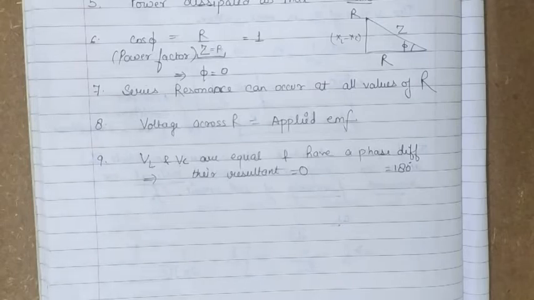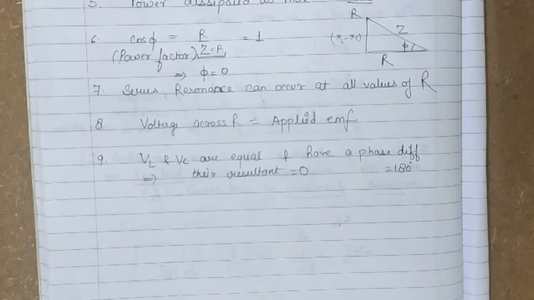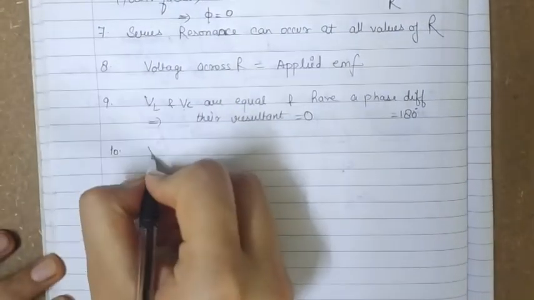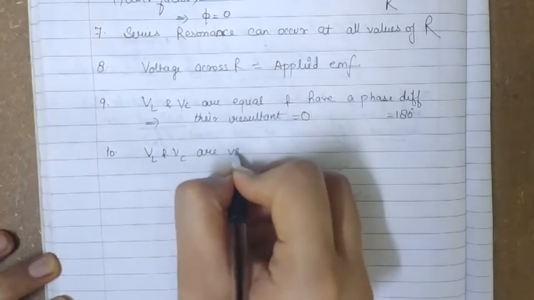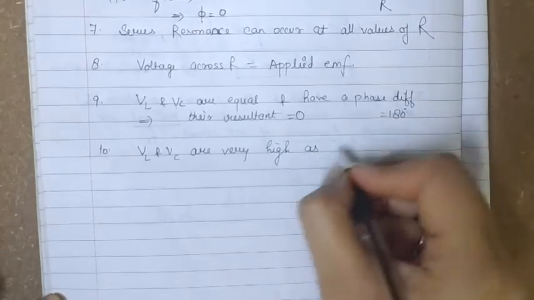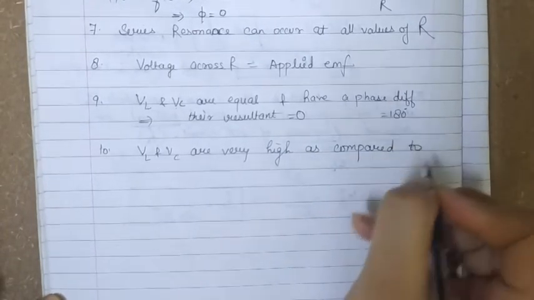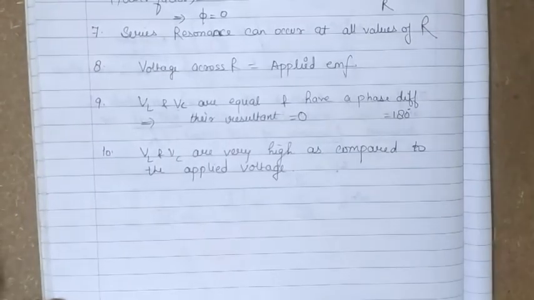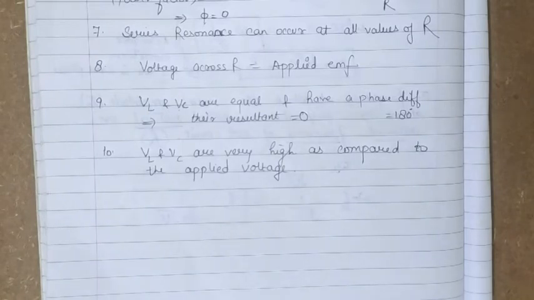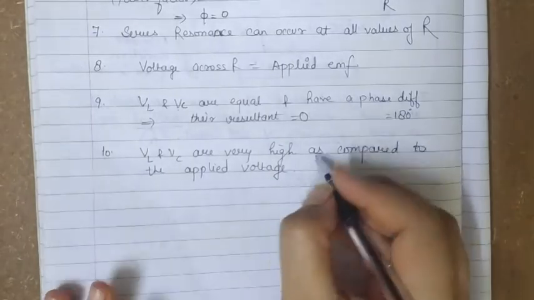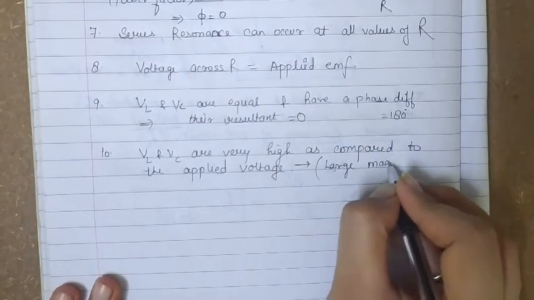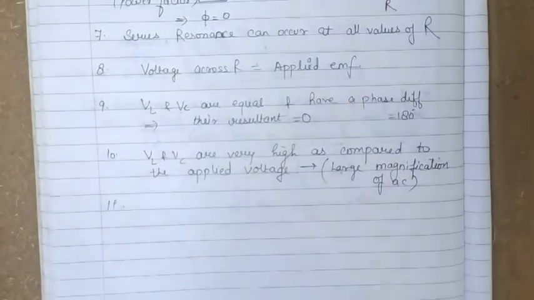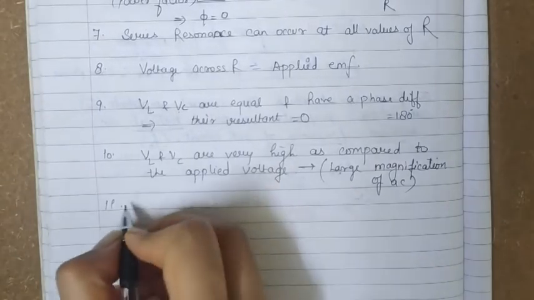Another thing is that the voltage across L and C are very high as compared to the applied voltage. So next thing that we have to note is that values for VL and VC are very high as compared to the applied voltage. This shows that a series LCR circuit can be used to obtain a large magnification. Means जो value हम लगा रहे हैं उससे ज़्यादा हमें मिल रहा है, that means it is used for large magnification of AC.